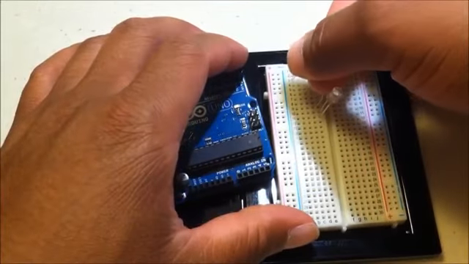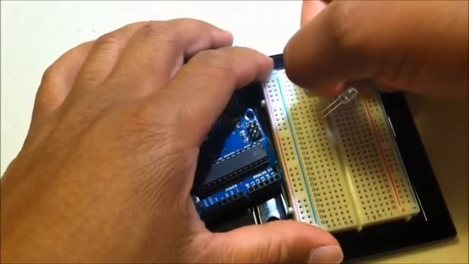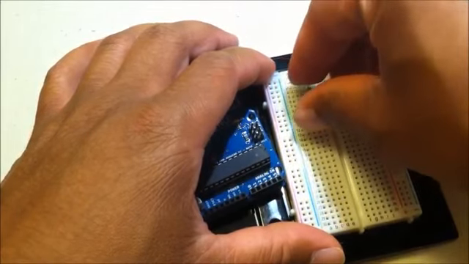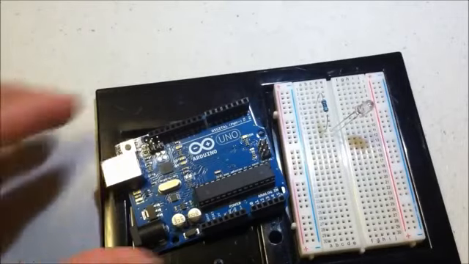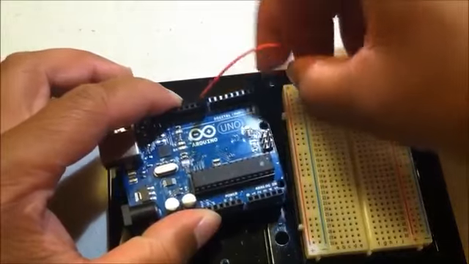And when you use LEDs, you always want a resistor in series with the LED. This decreases the current flowing through the LED because if the current is too high, it'll just burn the LED out, which I actually did just the other day. And we want to connect this circuit to pin 8, which is basically, in this case, our output.